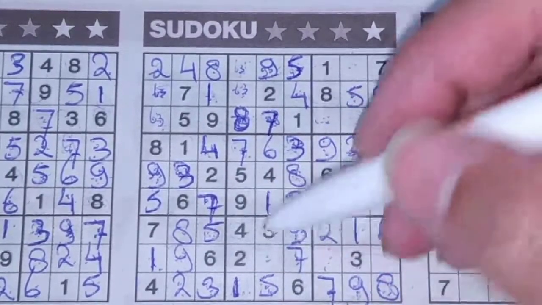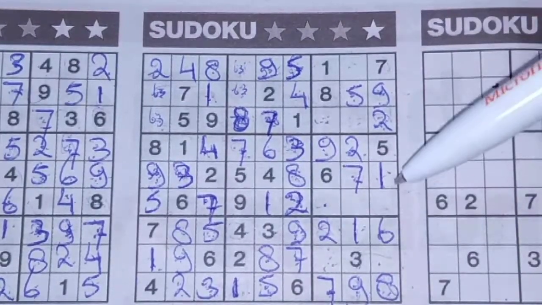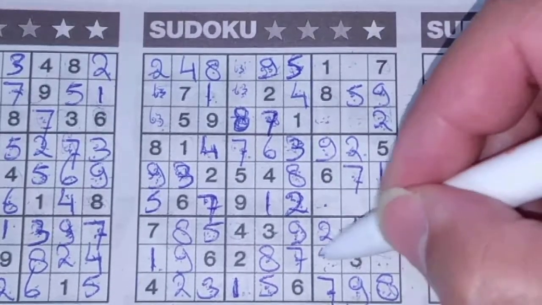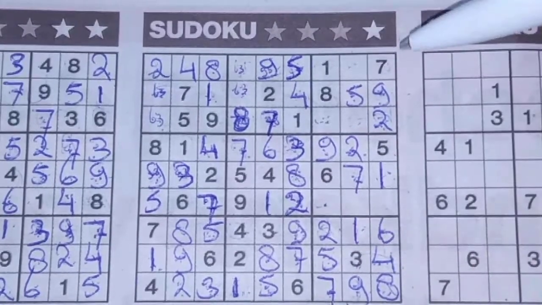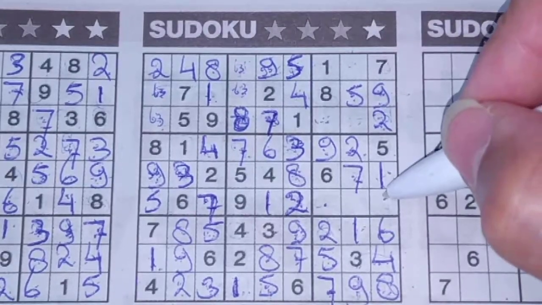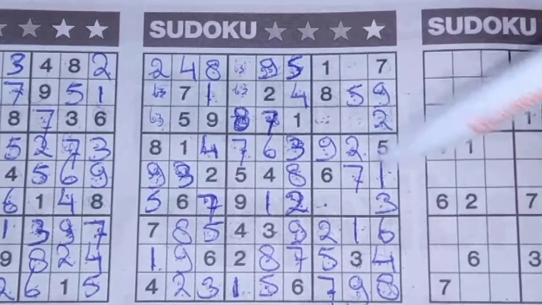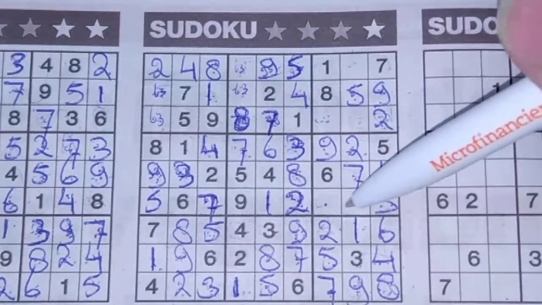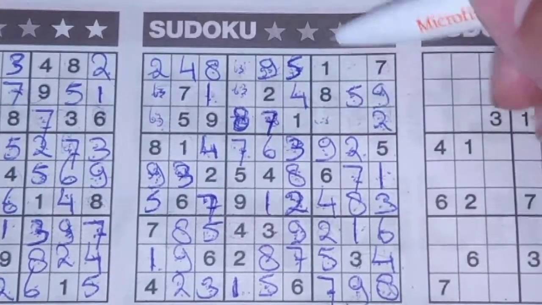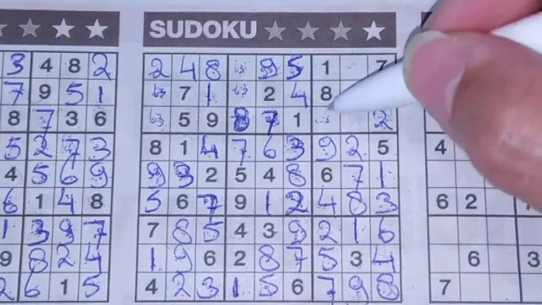1 number left in this big square, for the number 8. 1, 2, 3, the 4 is missing and the 5 is missing. We see here 5, no 5 there. 5 should be here and the 4 goes there. 1 number left in this column. Number 3 is missing. 1, 2, 3. The 4 is missing and the 8 is missing. We have an 8 here, no 8 there. 8 should be here and the 4 goes there. 1 number left in this column for the number 3, I believe.